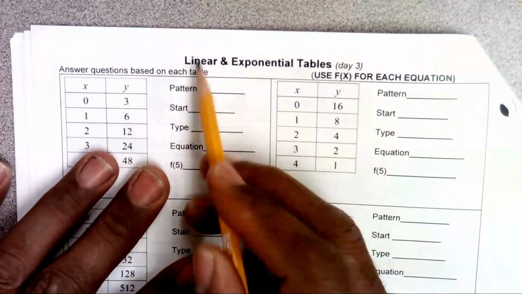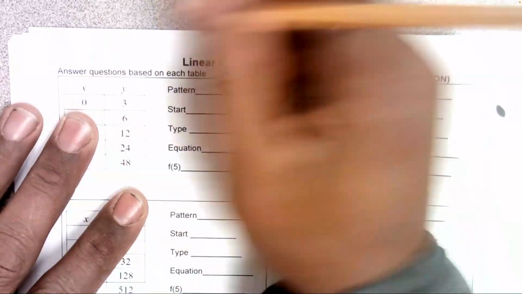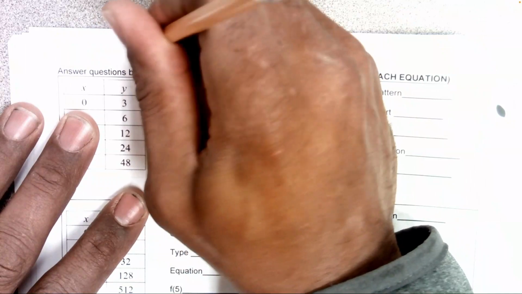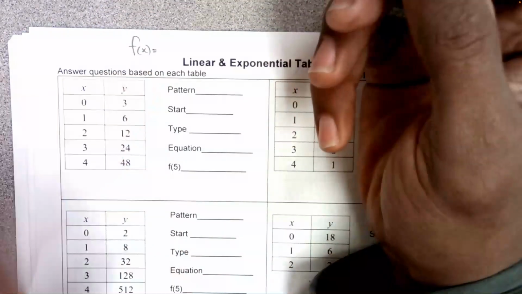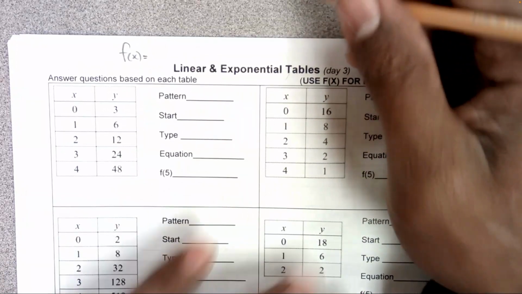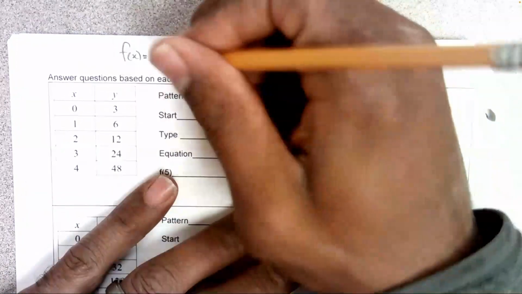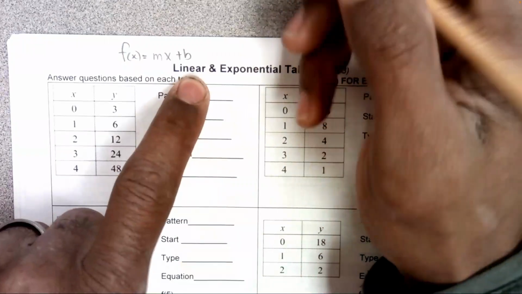Okay, so remember for the linears, this time we're going to use f of x instead of a of n. We can always change this up and use different lettering. It just depends on how you want to title it. Let's say you're doing it for tiles, you can use T. If you're using it for speed, you can use S, or velocity, you can use V. All right, so f of x equals mx plus b. That's going to be for our linear.